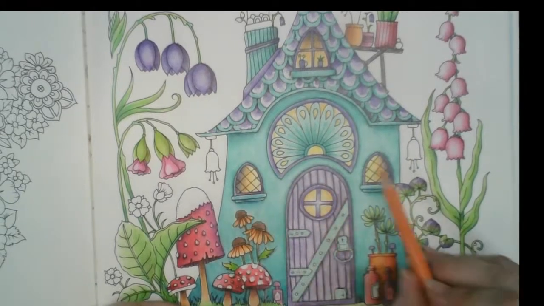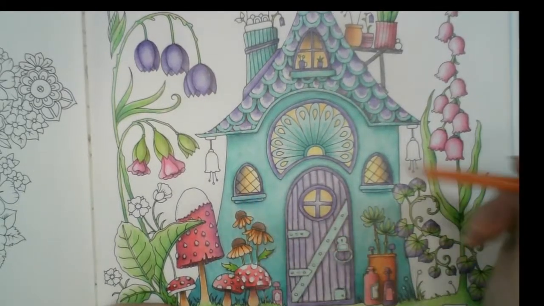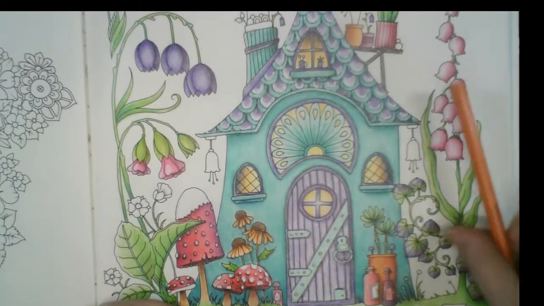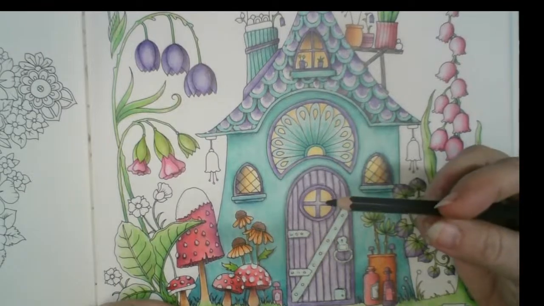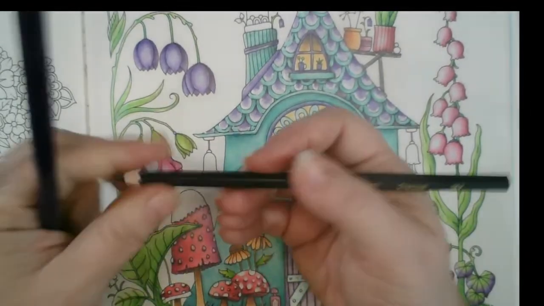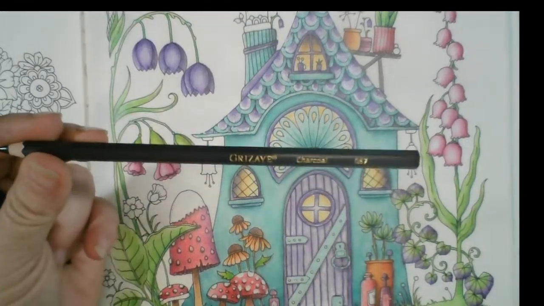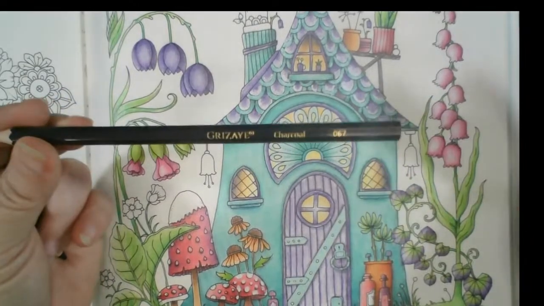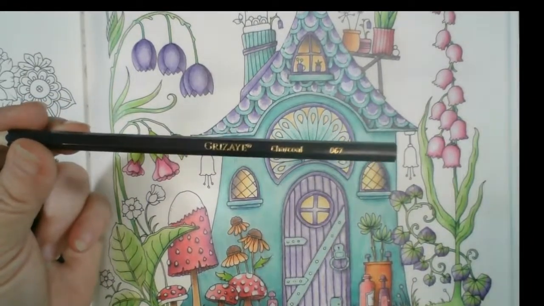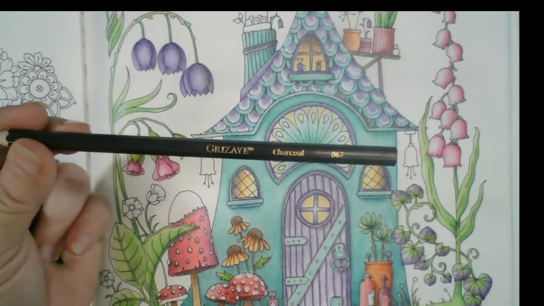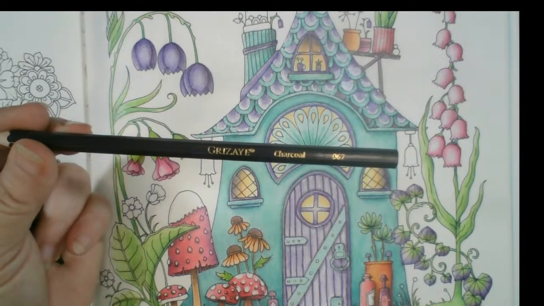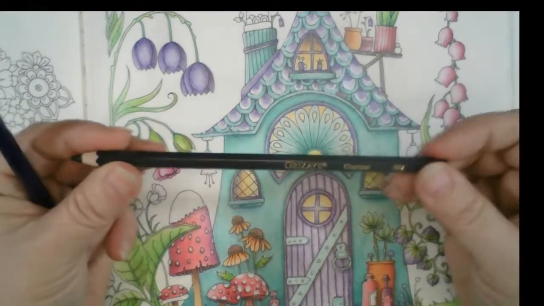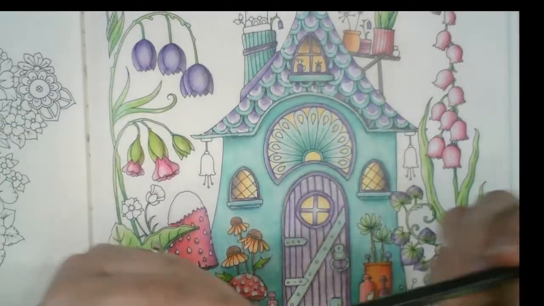And then when it came to these over here, I did the same thing, except I stopped short, probably right here, and brought in the Grizaye charcoal. This works really well as shadow. It works on just about any color. Maybe the pink, not so much. Maybe a little bit. Anyway, it's like sepia, however you want to say it.